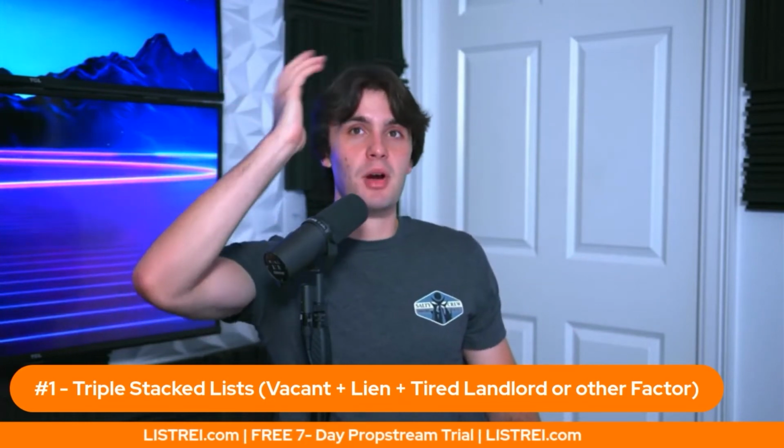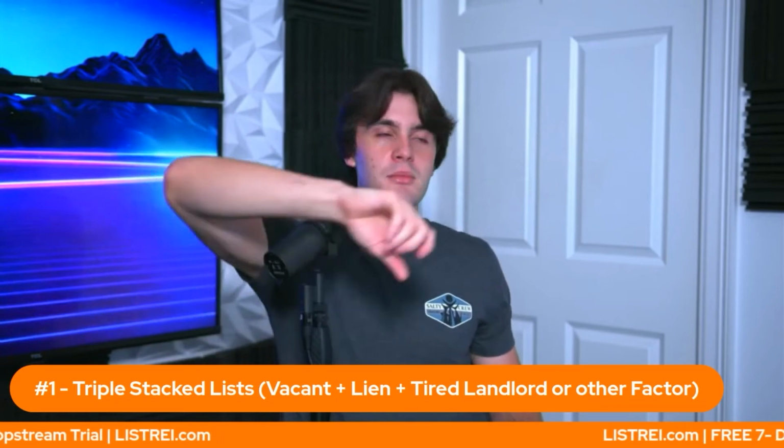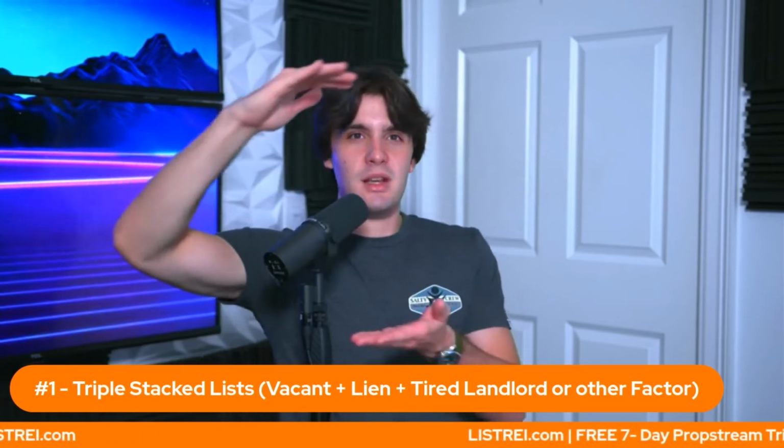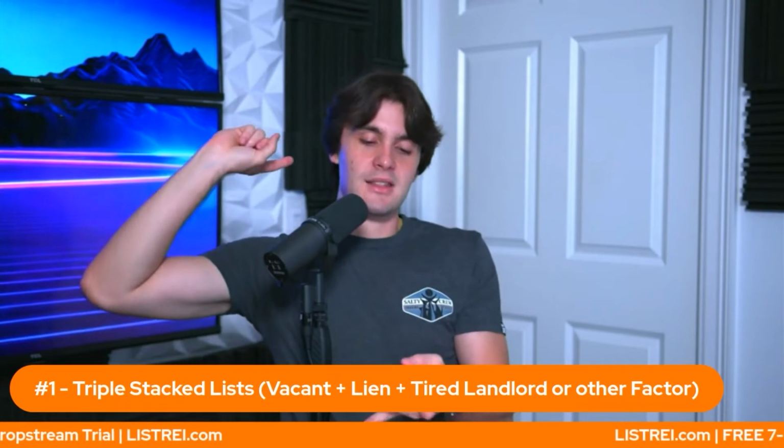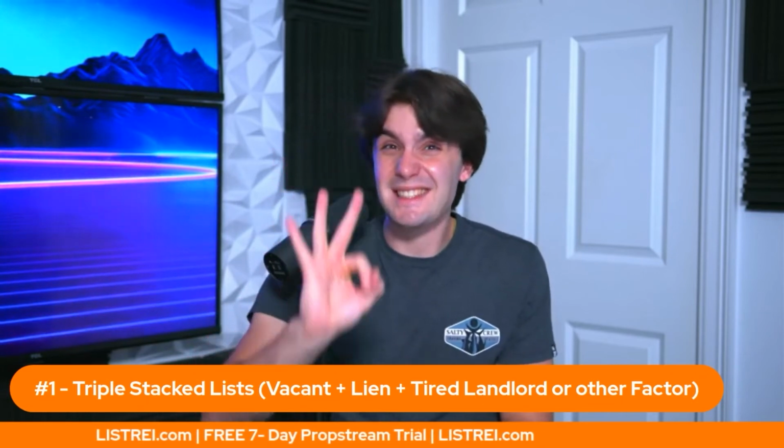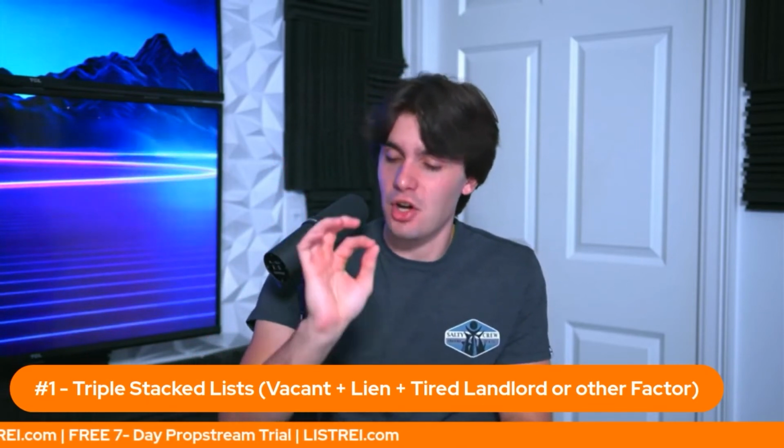So if you have a vacant property, you probably have a motivating factor. I'm going to pull all the liens, and then I'm going to pull all the tired landlords. And I'm going to see where do all these intersect? What are ones that are repeat? And it's going to give me a list of properties that are vacant, that have a lien on it, that used to be a rental property, or whatever other factor on top of that too. So there's three stacked motivating factors on that list.